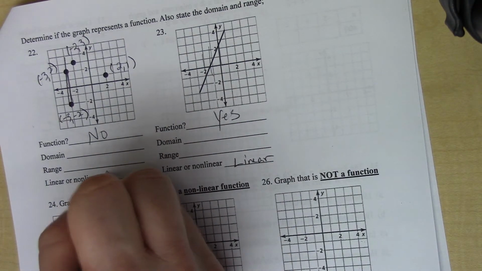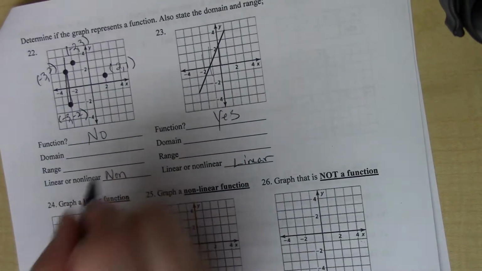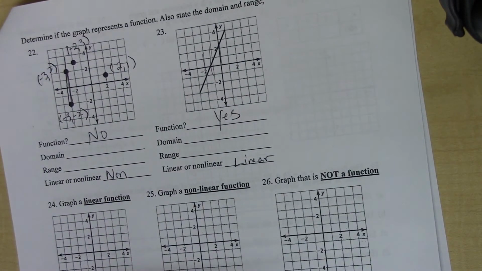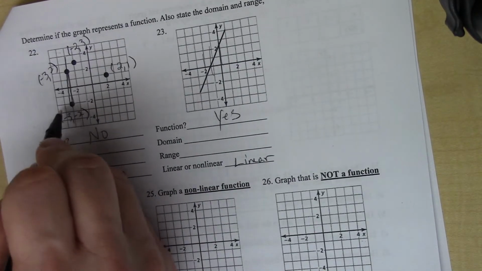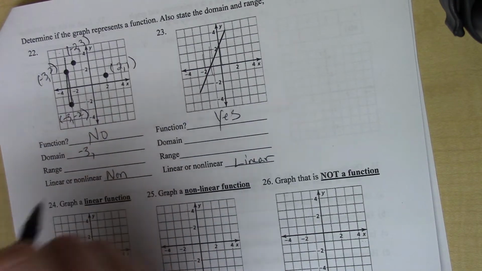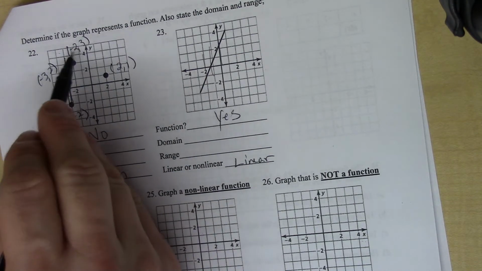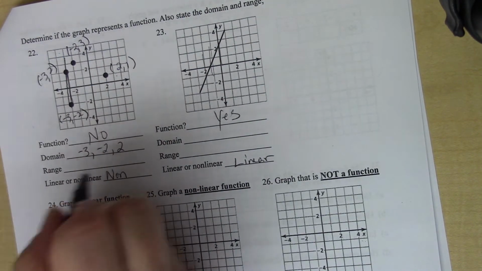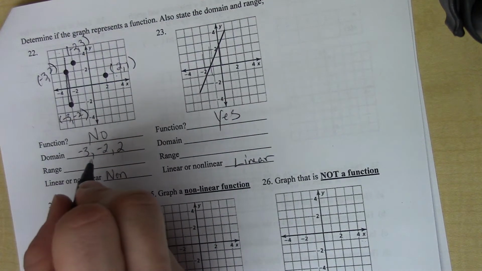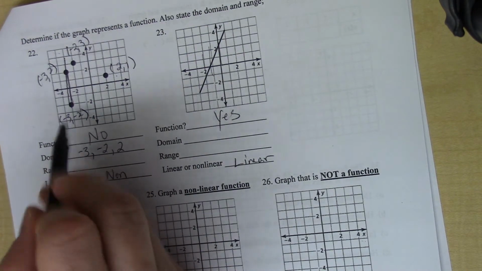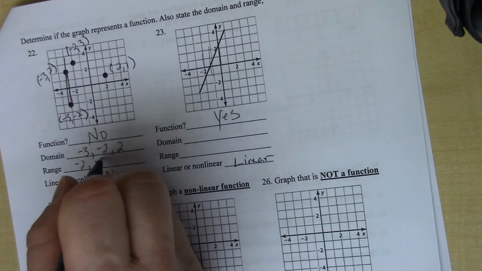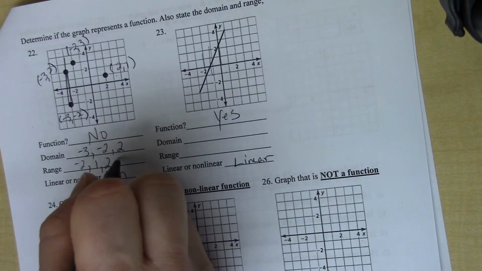This is non-linear because it doesn't make a line, even if I connect the dots. The domain is just your x values. So all of my x values here, I've got -3. It kind of shows up twice. I don't have to write it twice. If I do, I wouldn't mark it wrong. -2 is an x value, and 2. Just the x values of the points. The range is just the y value of the points. I don't even really care if you write them in order, but I'm going to do it anyway. -2 is my lowest, then 1, then 2, then 3.